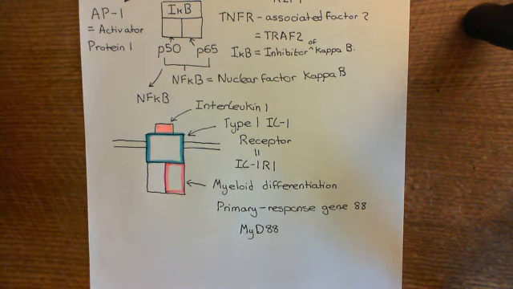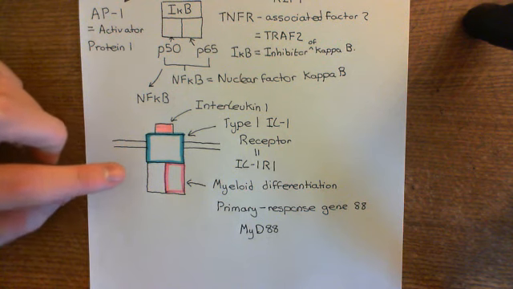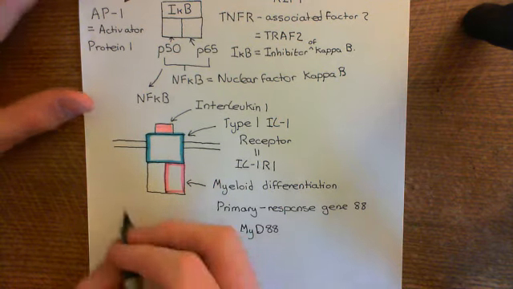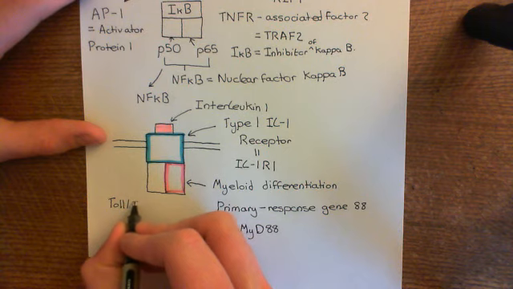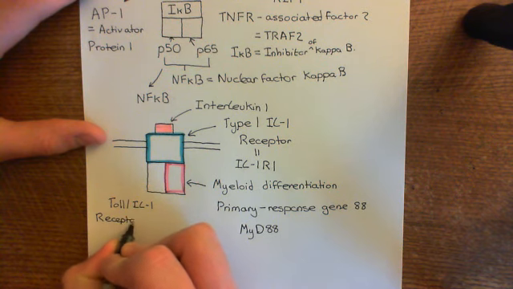MYD88. Okay, the other protein that's going to come and associate, this one here, is the Toll/interleukin-1 receptor accessory protein.